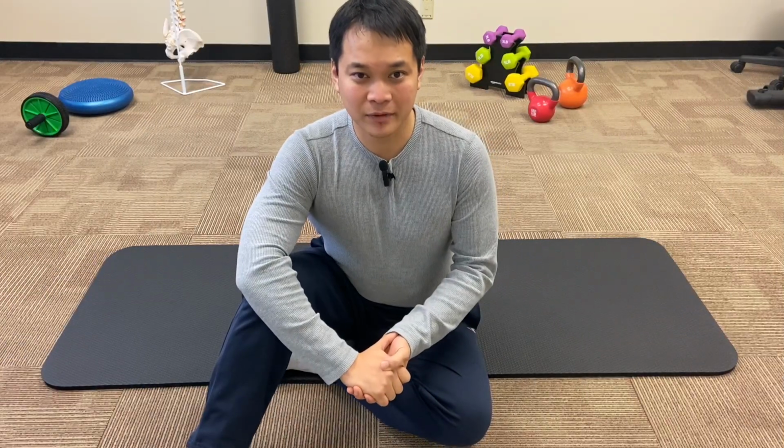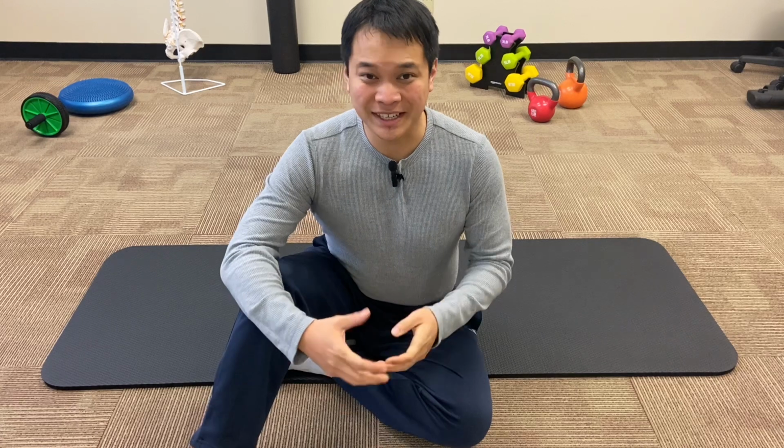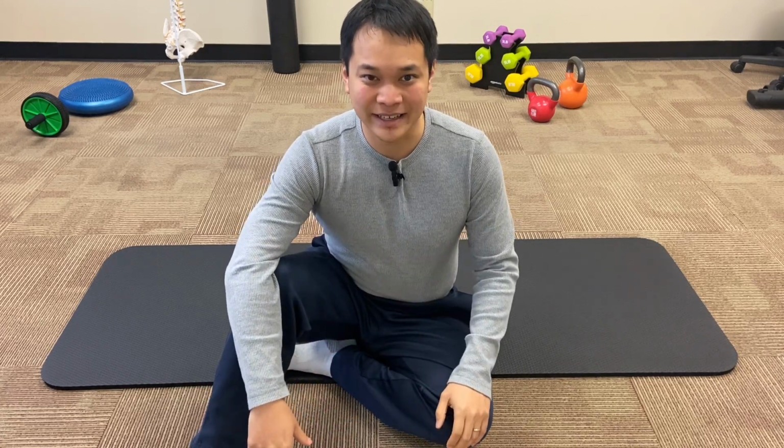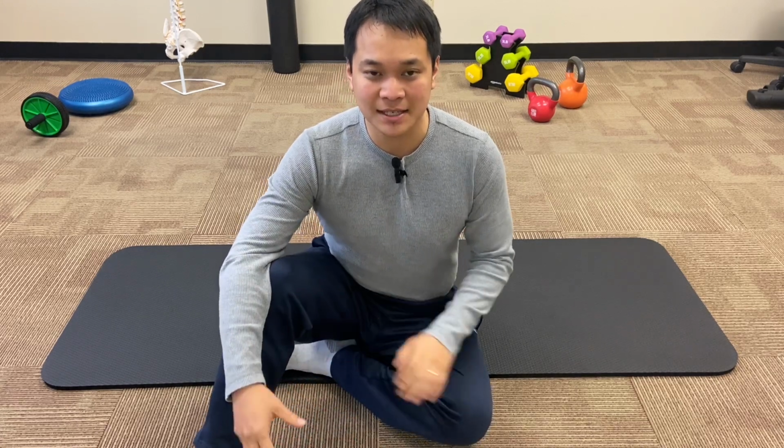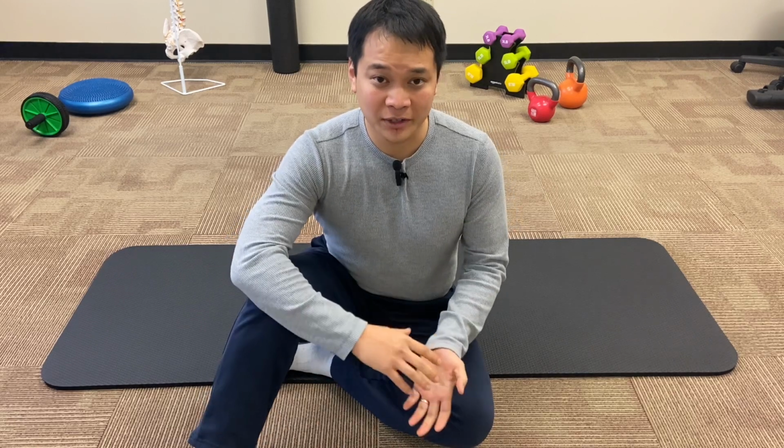Okay, so for the last part of day 4, we're going to be revisiting an old friend of ours, which is known as the cow stretch or the cow exercise. This is something that we went over on day 1.